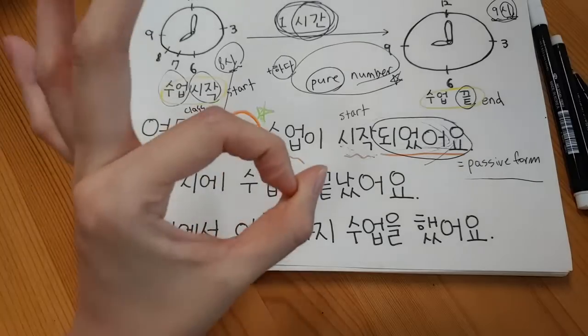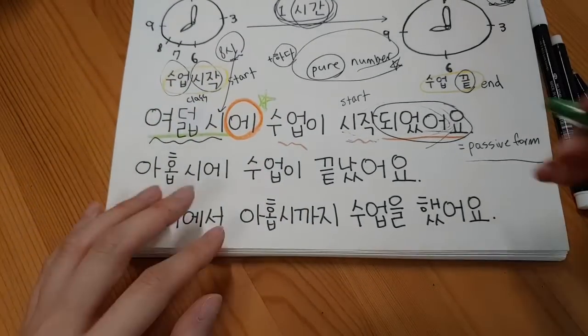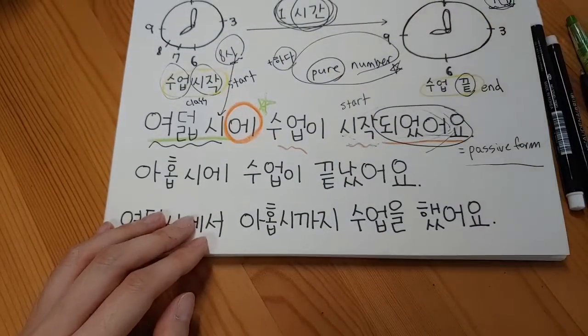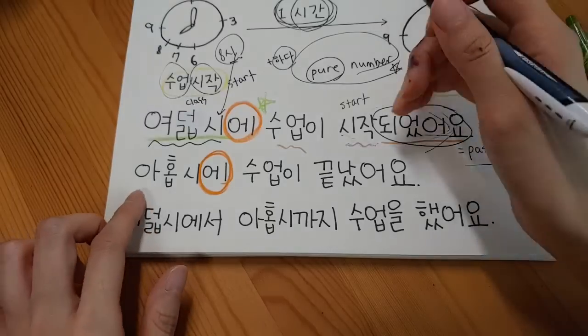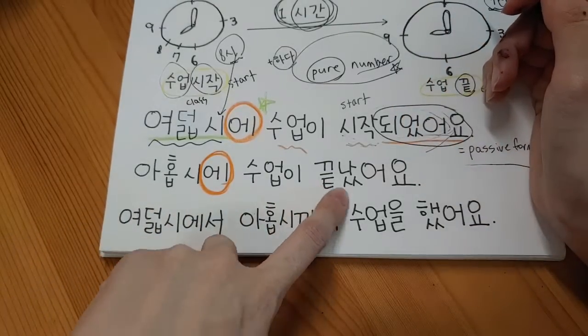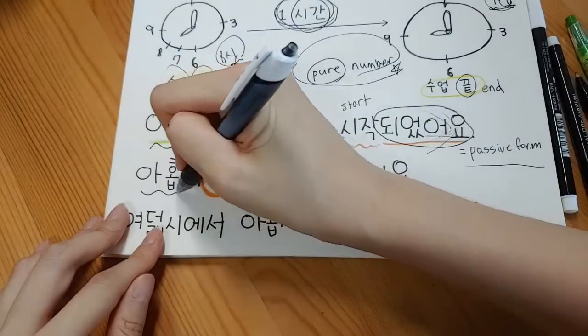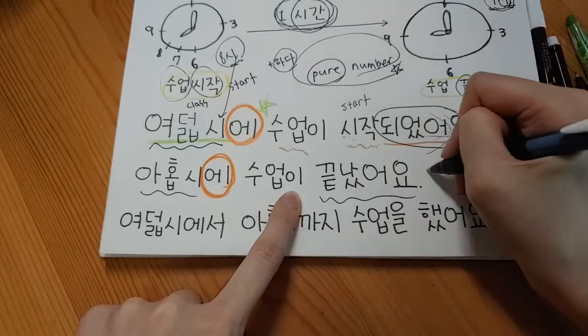And that's a perfect guess, and that's actually correct. 에 can be both the time particle and the place particle. And if you see the next sentence, 9시에 수업이 끝났어요 means at 9 o'clock the class ended.